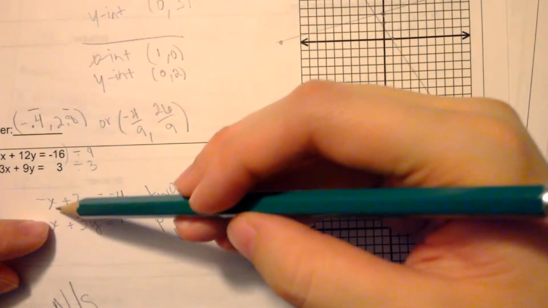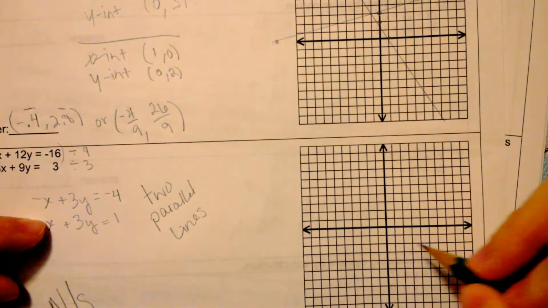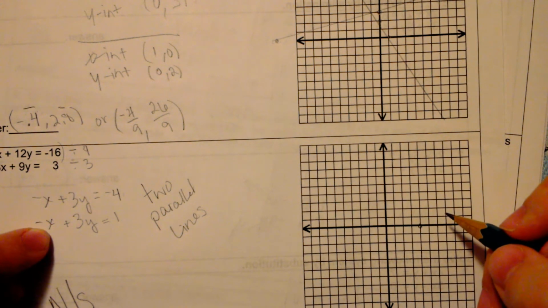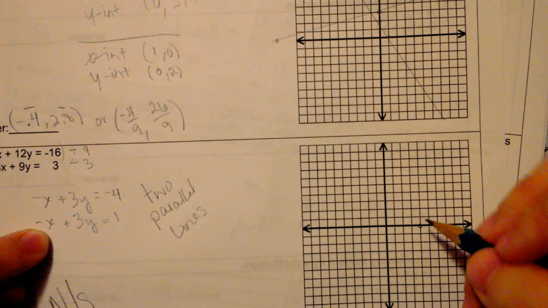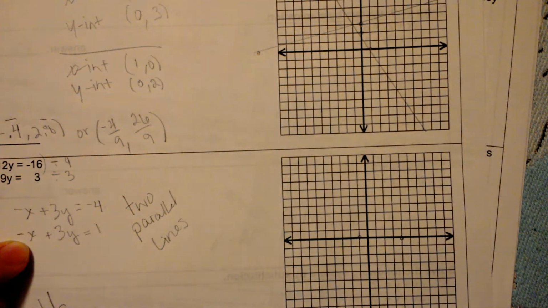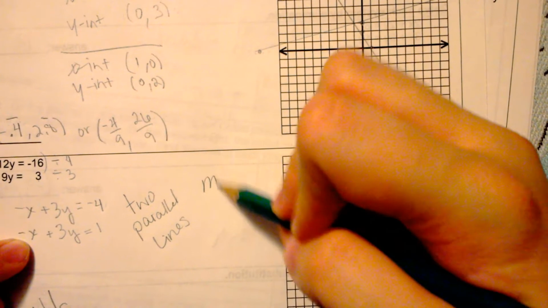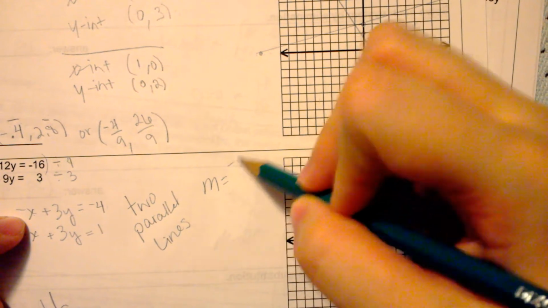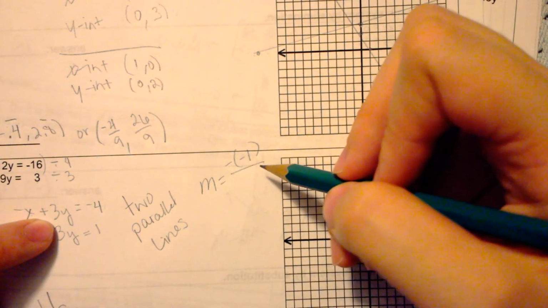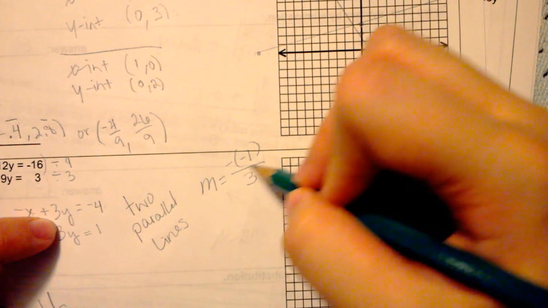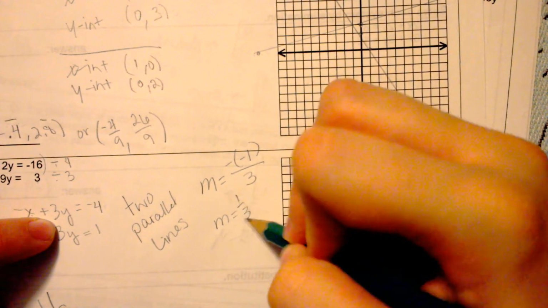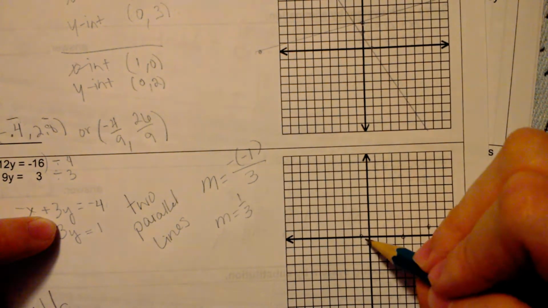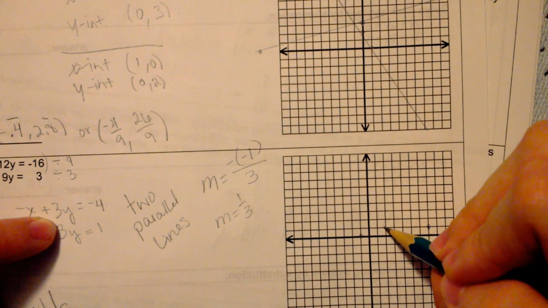So if I look at this, my x-intercept is 4. And the other one, the x-intercept's at -1. And so I can find my slope by looking at the negative of the coefficient of x, so negative of -1, divided by the coefficient of y. So m is 1/3. So from both of these, I'm going to go up 1 over 3.